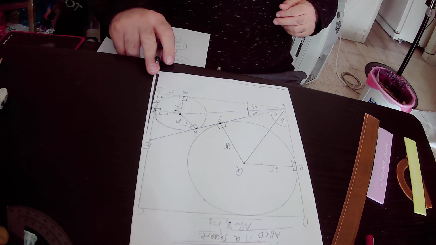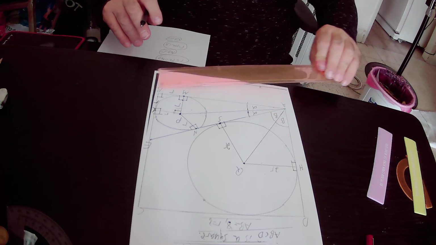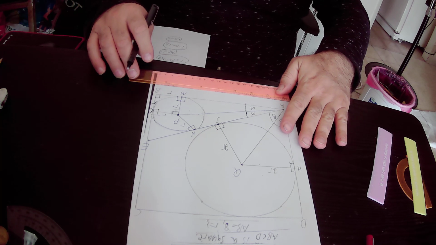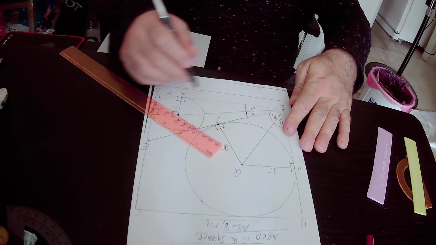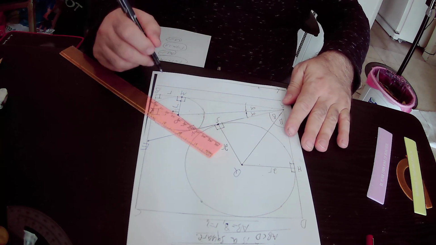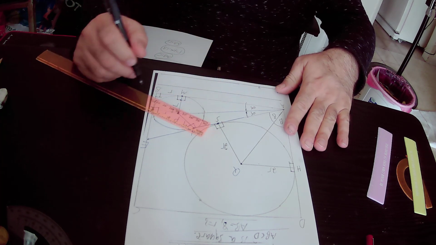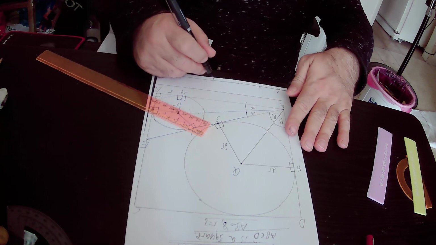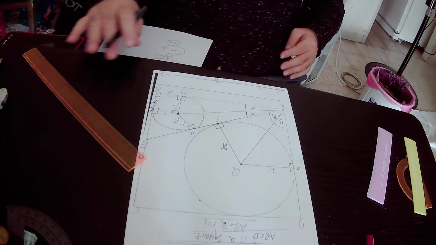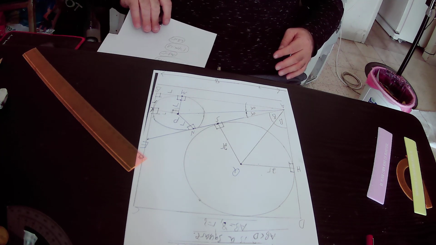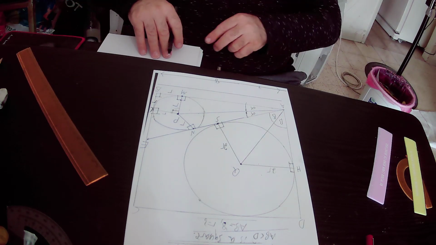So actually we know that AB equals 8 units. AB is the side of our square ABCD, so it equals 8 units. And MB equals r, as you can see from the drawing.